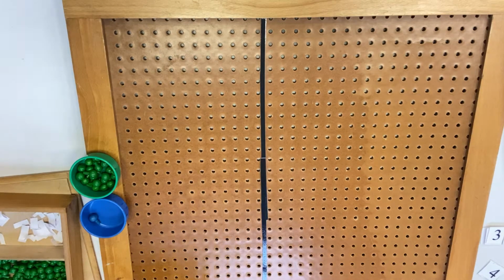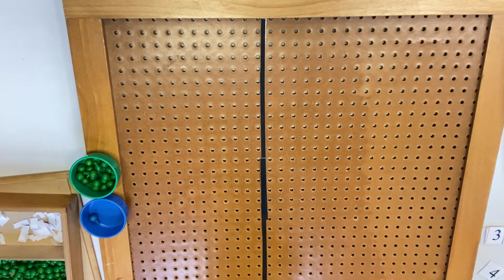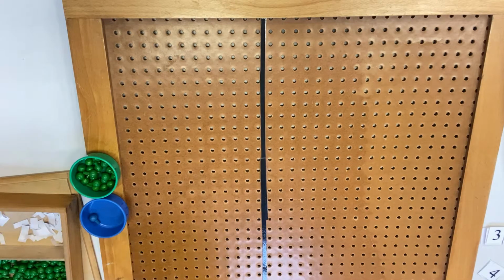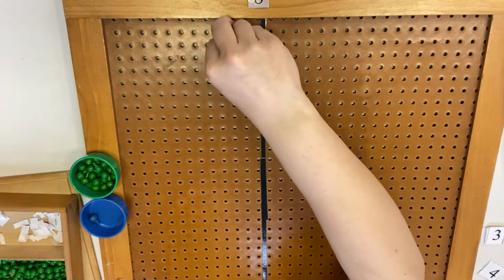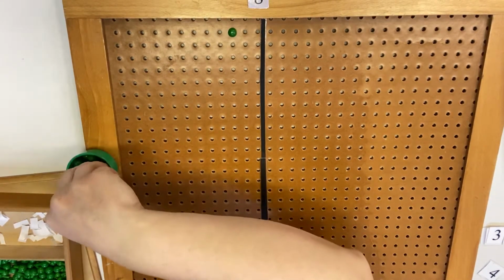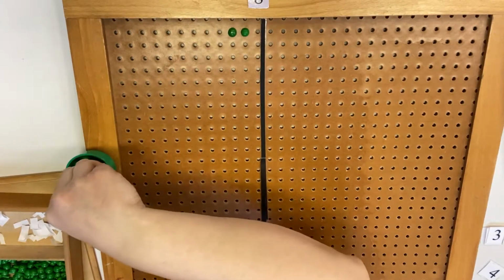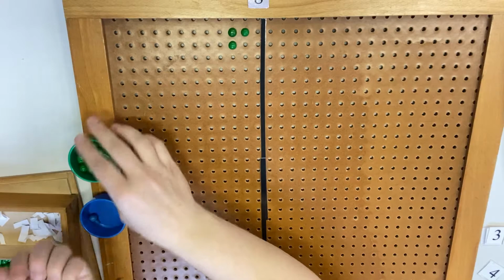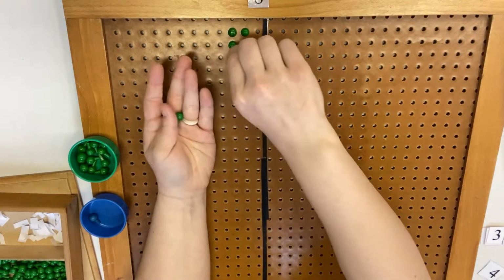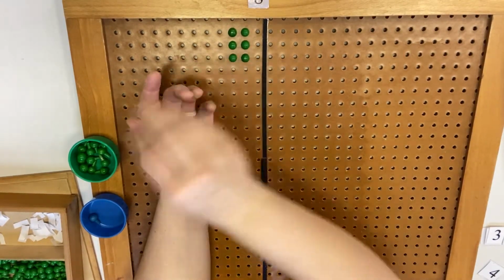Okay, so let's go ahead and look at the number. Ooh, let's look at the number 8. That's a little baby one. So I'm going to put out 8 units. Then I can just dump these out. It's a lot easier for my larger hands.